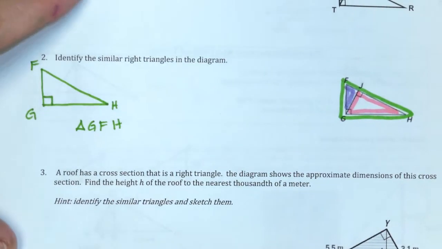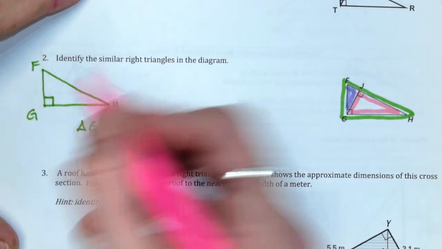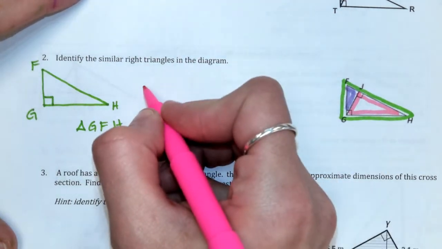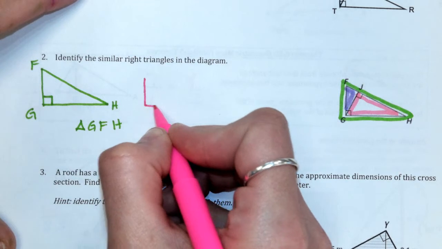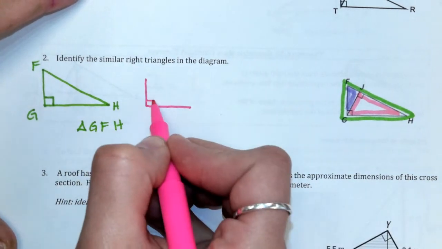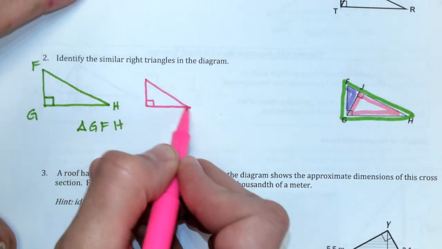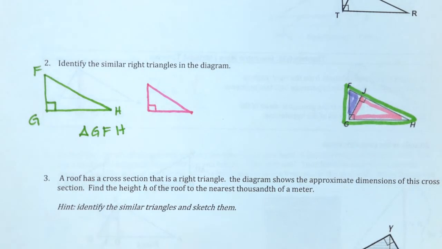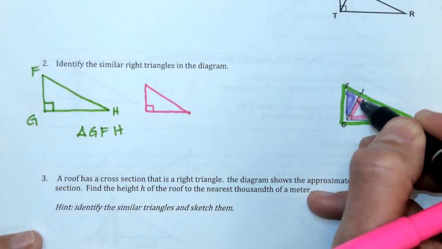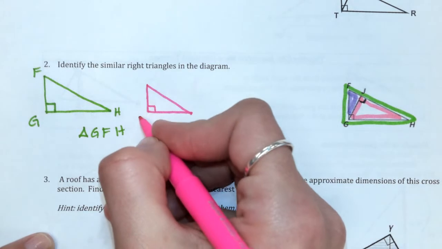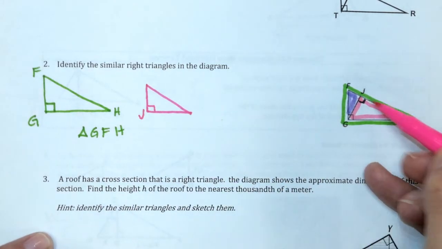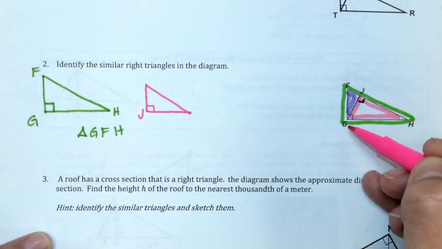The next one, we're going to redraw the exact same orientation as triangle GFH. Here's my little leg. Here's my big leg. Here's my 90-degree angle and my hypotenuse. We see here that the 90-degree angle on this one is right here at J. So we're labeling J right here. Now I got 2 legs. I got JH and I got JG.